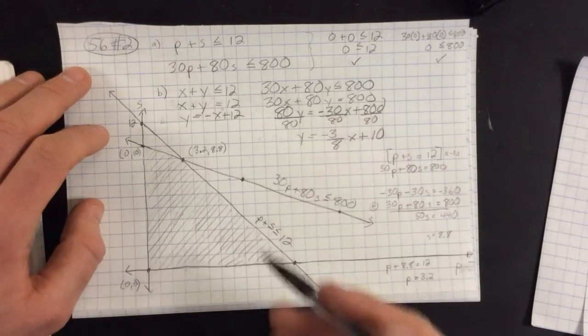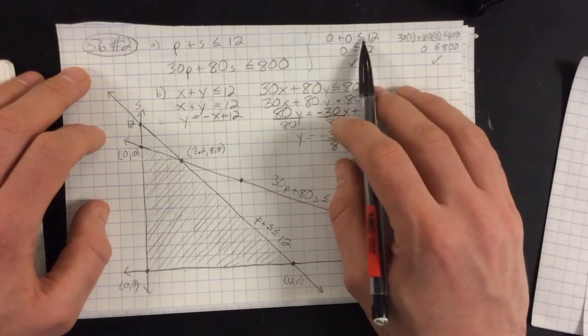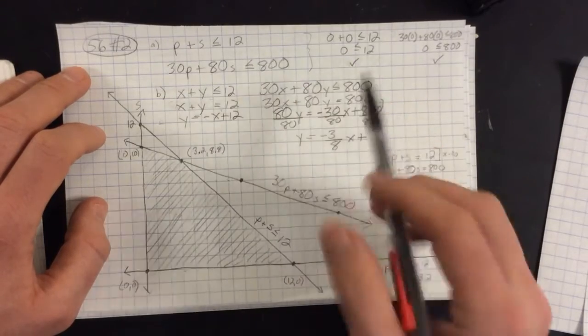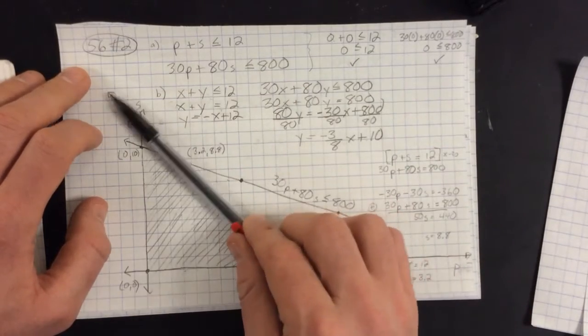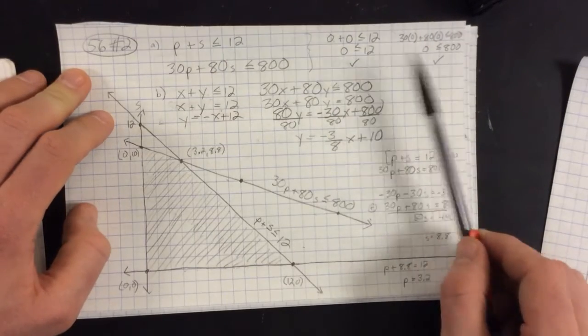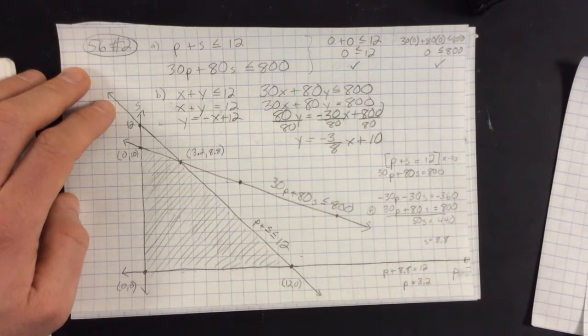Do we shade above or below? We test 0, 0 in each of the inequalities. So we test 0, 0 in the first inequality. It works, so we shade below. So we're shading below this line. We test 0, 0 in the second inequality. It also works, so we're going to shade below that line. So the common region for all.